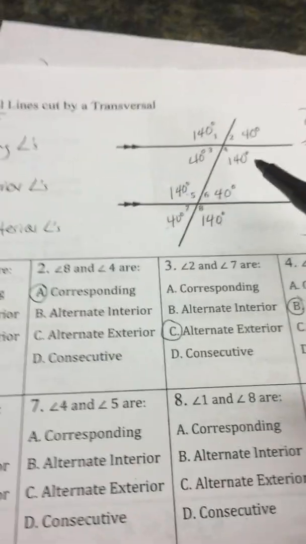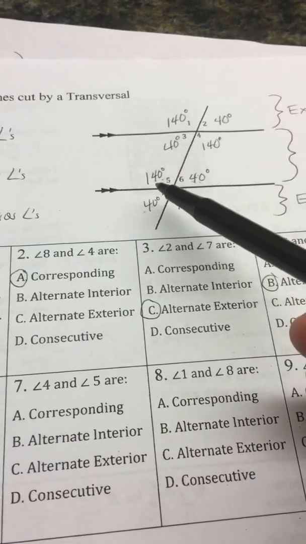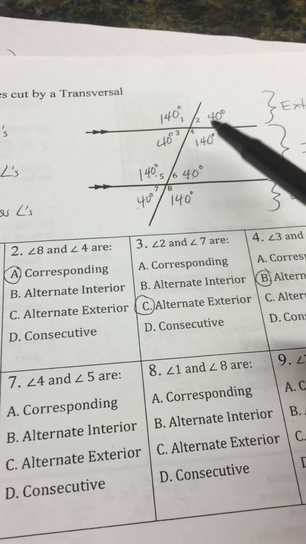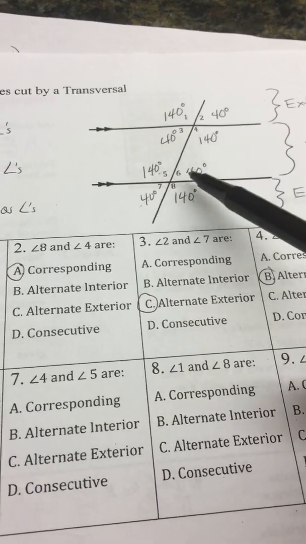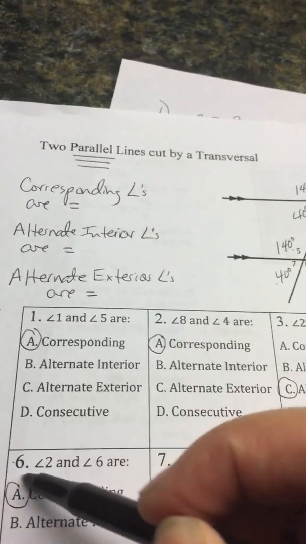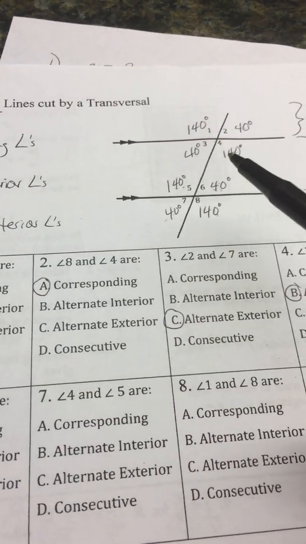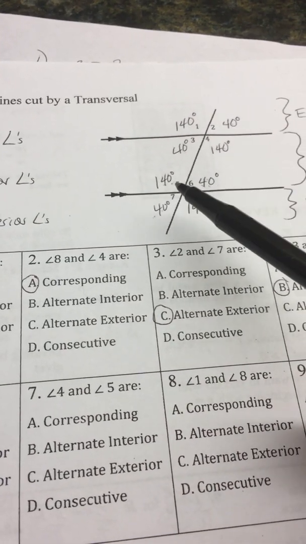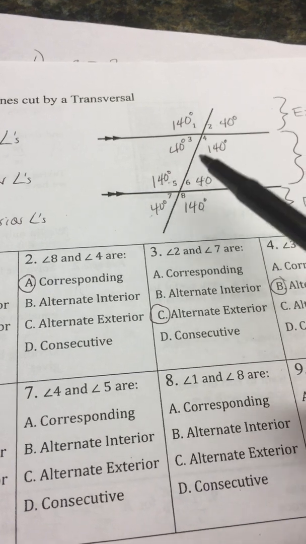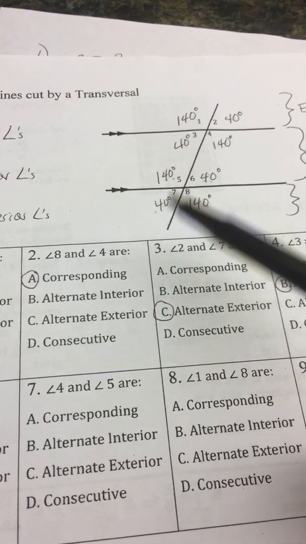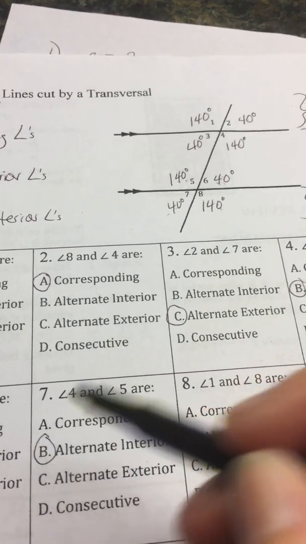2 and 6. Here's 2 and here is 6 right there. So are they upper right and upper right? They are. So are those corresponding? Yes. Here's my corresponding. 4 and 5. Here is 4. Here is 5. Are they both interior angles? Yes. Are they on opposite sides of the transversal? Yes. So those are alternate interior angles.